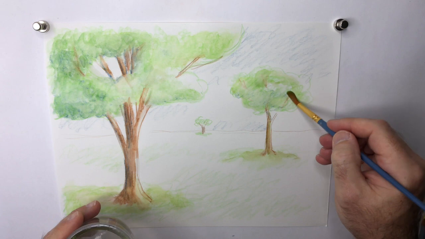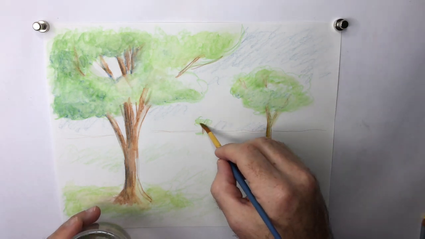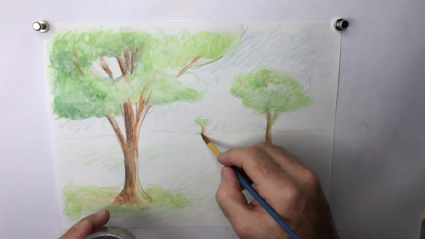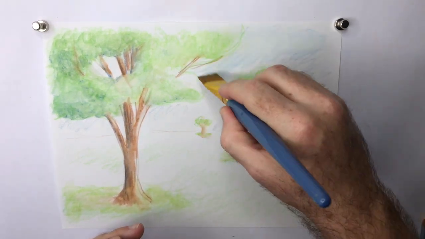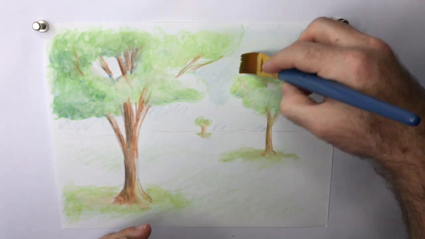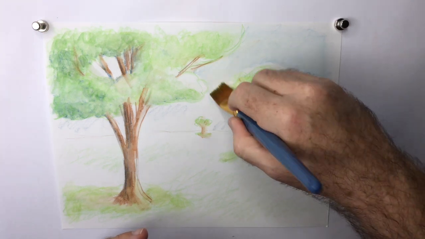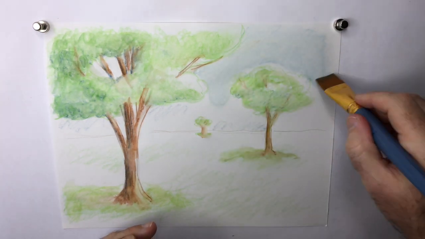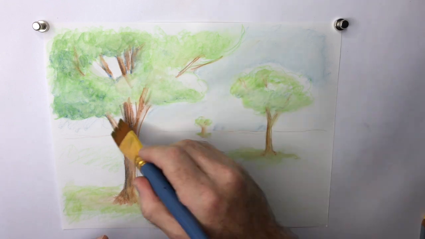It's okay if you want to get back in there once you've started adding a bit of water to your paper. But just know that when you start adding water to your paper, it does make it a little bit more delicate and it might tear. So if you want to get darker colors or more intense colors, you might need to be a little bit more gentle, a little bit more delicate with the paper.